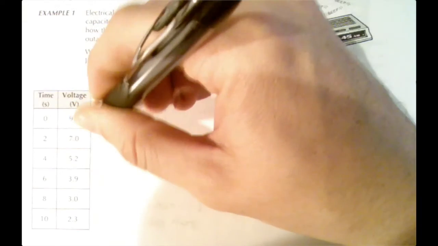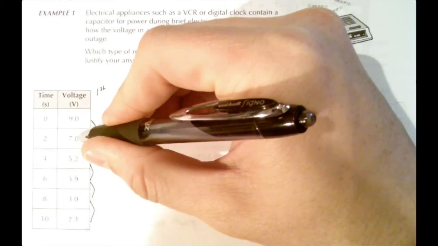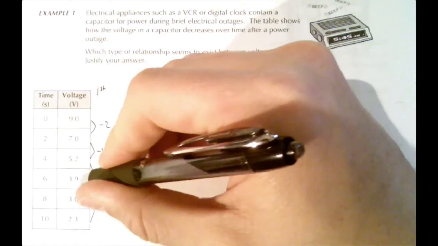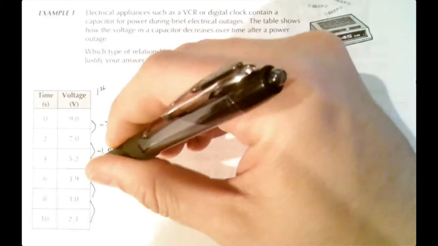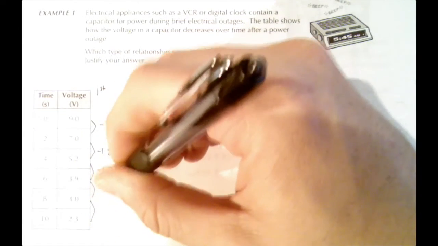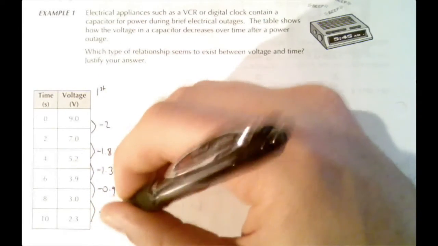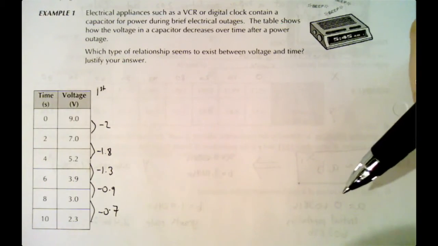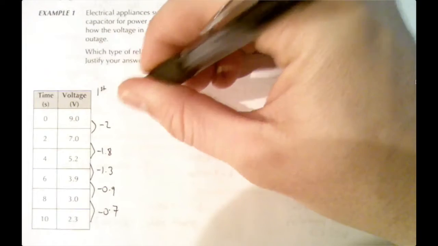First differences. We're going to look at consecutive Y values and subtract. 7 minus 9 is negative 2. 5.2 minus 7 is minus 1.8. 3.9 minus 5.2 is minus 1.3. Down 0.9 in our next one, and down 0.7 in our last one. So as you can see, first differences are not the same. So this doesn't look like it's linear.